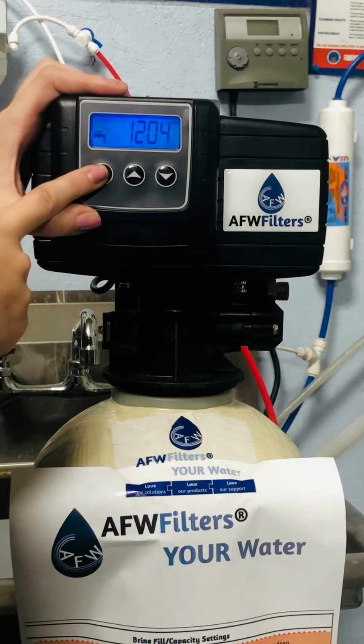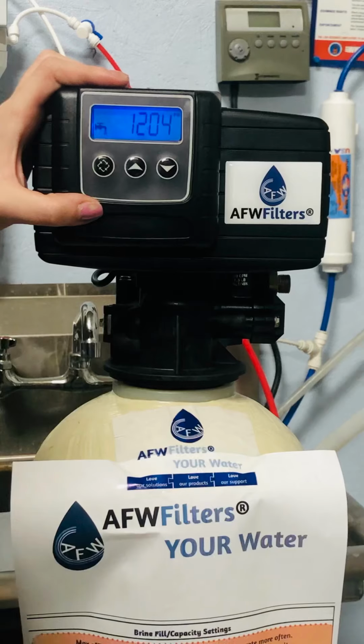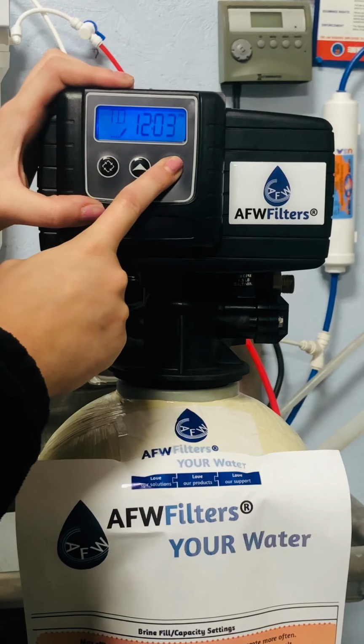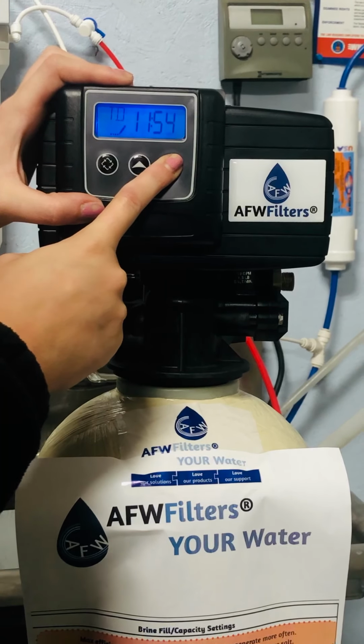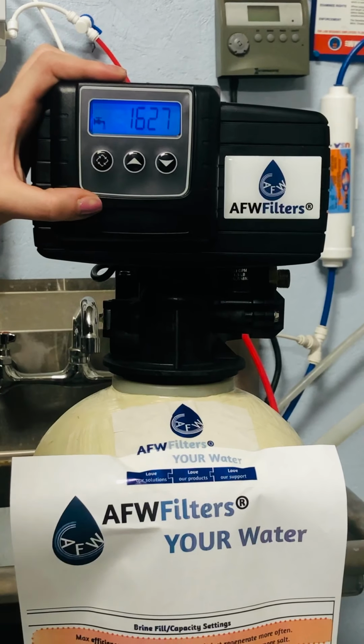Extra cycle button again will bring you back to the main screen. Change the time of day to the correct time of day by holding down one of the arrow keys. To save, push that, and you are good to go.